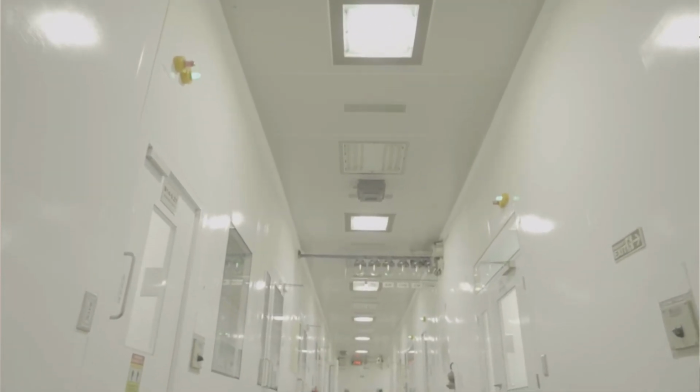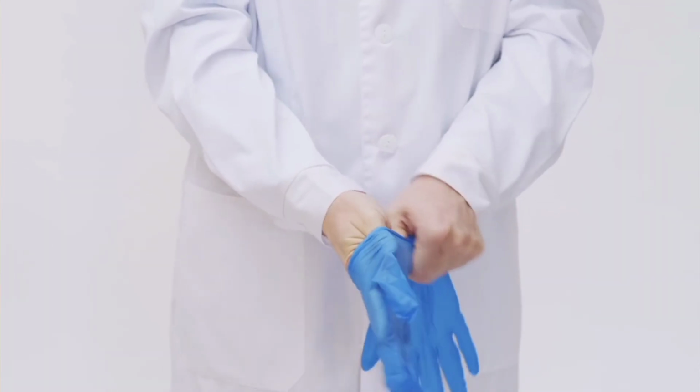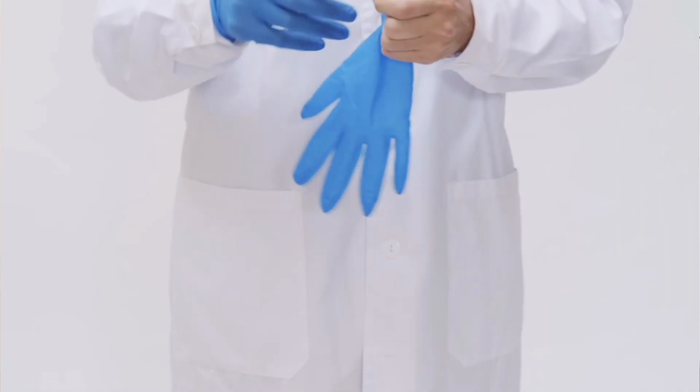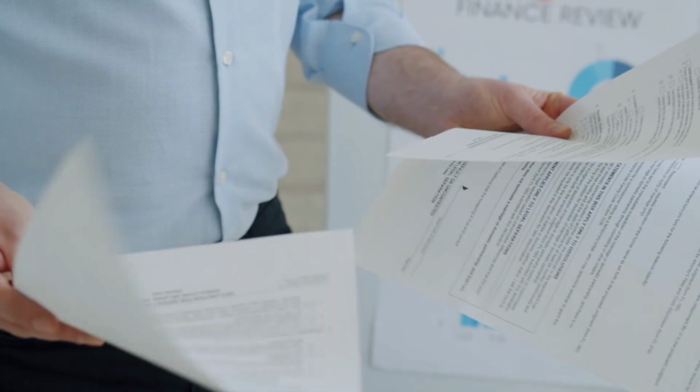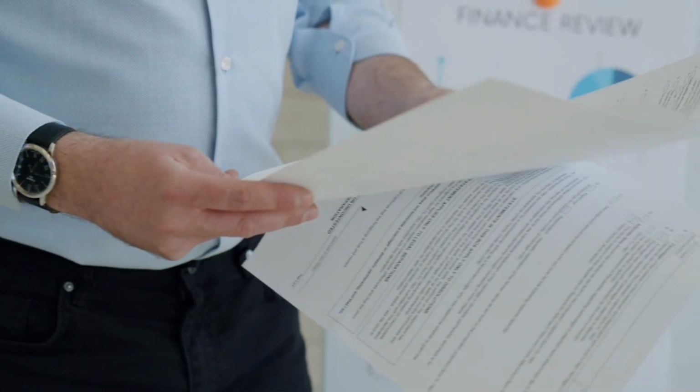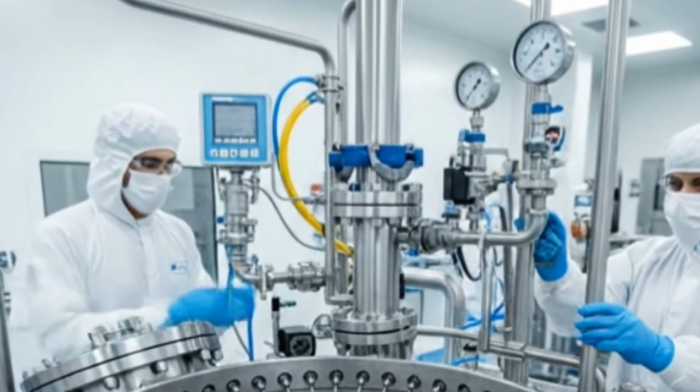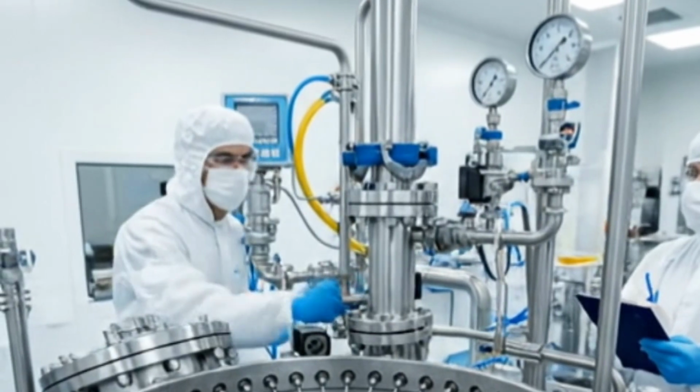The next important process is gowning qualification. All personnel who are involved in aseptic activities and manufacturing should complete their gowning qualification and must be trained for aseptic activities. Their training record should be reviewed and confirmed by the user department and at the same time by QA. So only authorized personnel are allowed to enter the clean room or participate in aseptic activities.